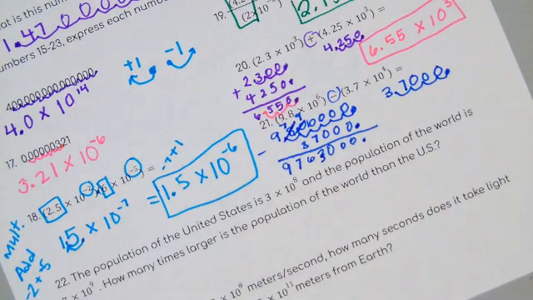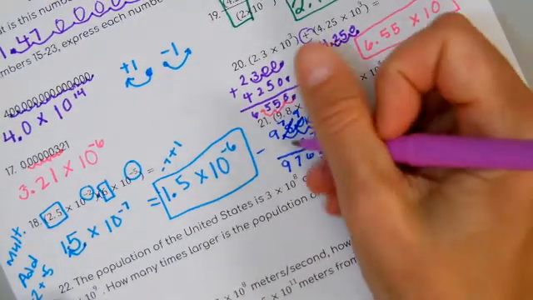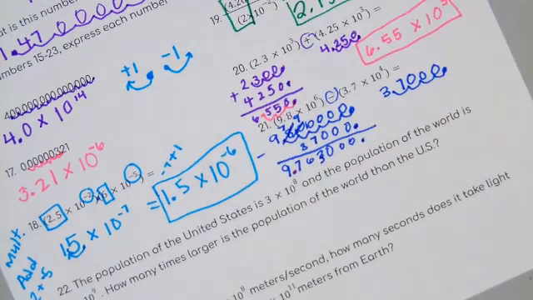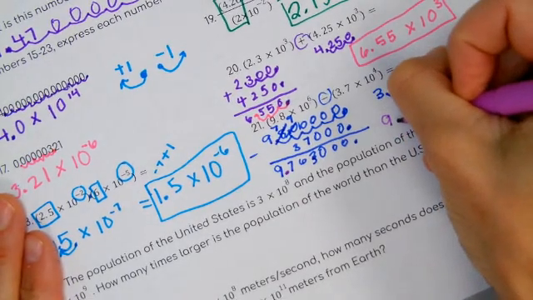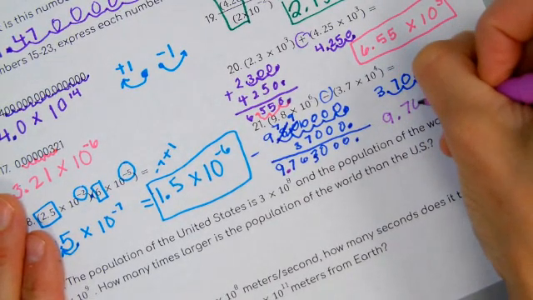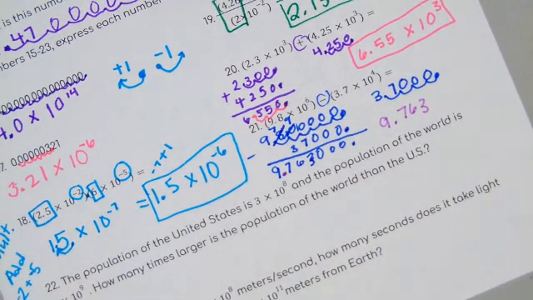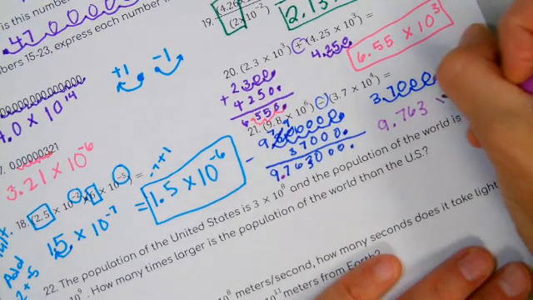Now I have to put it back in scientific notation. Okay, so what I'm going to do is I'm going to put my decimal way over here between the 9 and the 7 so that I have 9.763. And once you hit all zeros at the end, you can stop writing times 10.